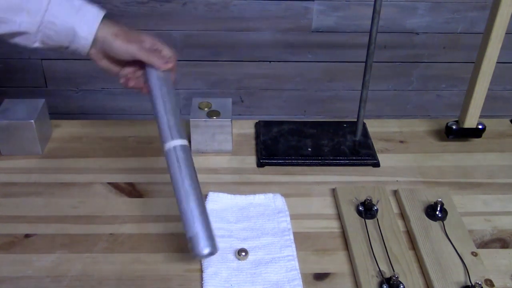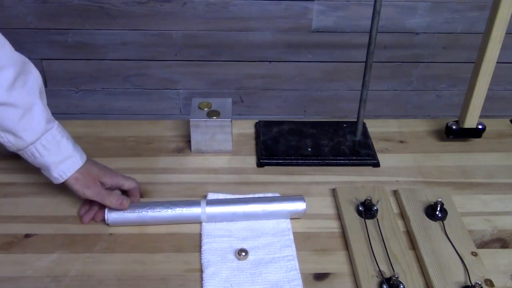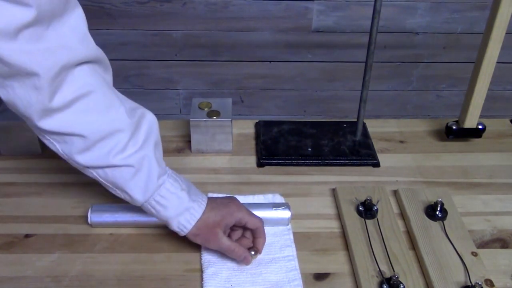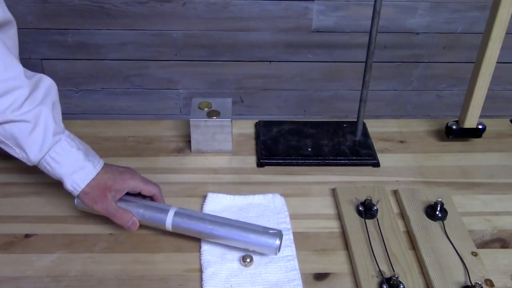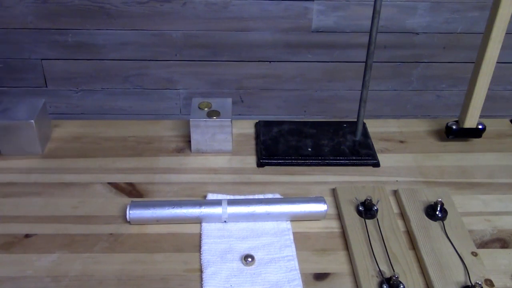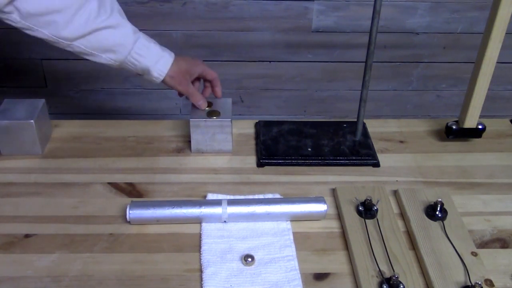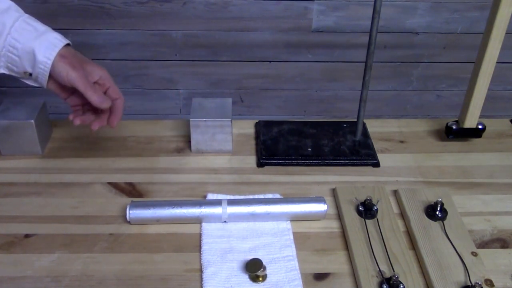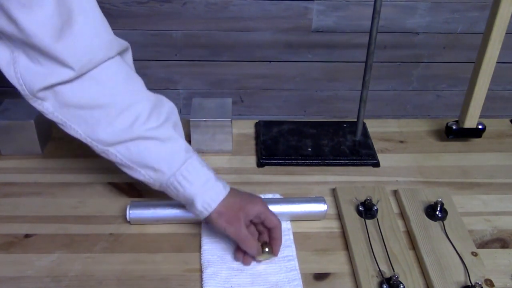So I have a roll of aluminum foil. Aluminum is a very, very good conductor, but it is not magnetic. And I have a magnet sitting here. It's a spherical magnet. Again, the aluminum is not magnetic. Just to justify to you and prove to you that that is a magnet, if I toss a couple of coins down, they are attracted to the magnet. This is a neodymium magnet.